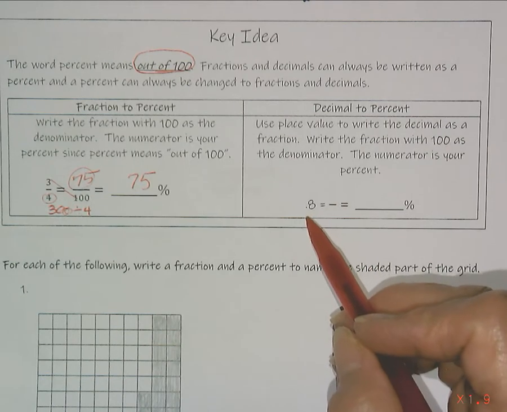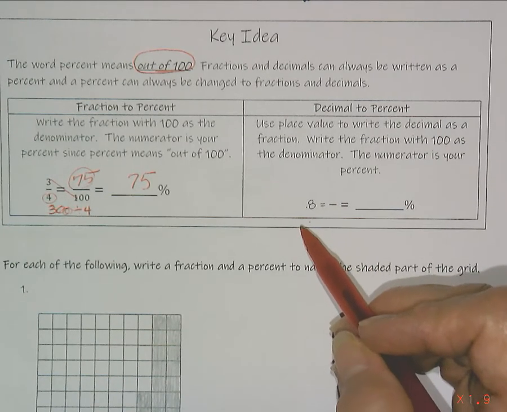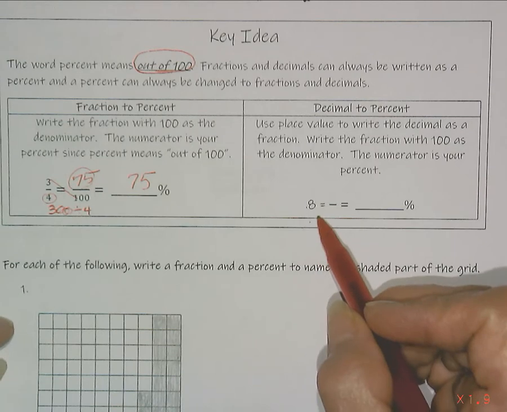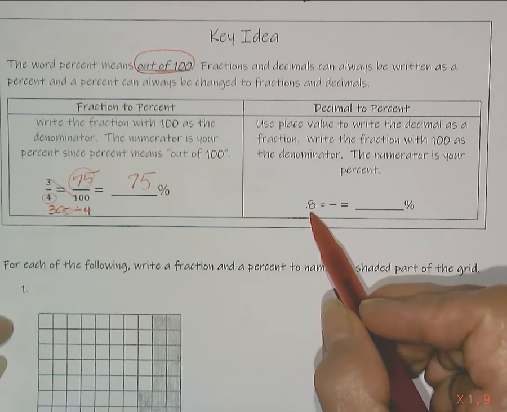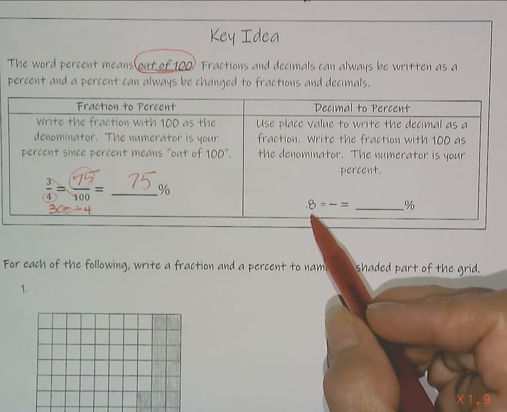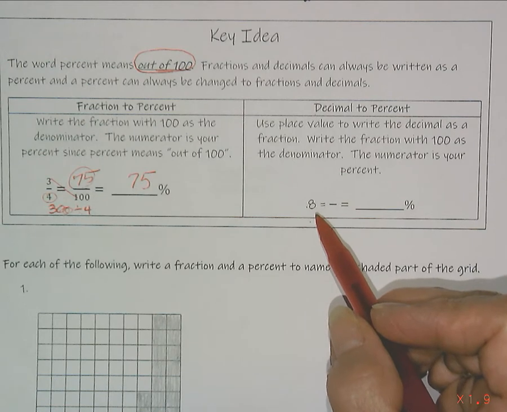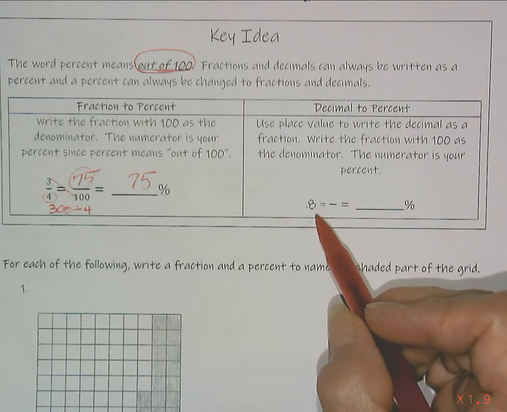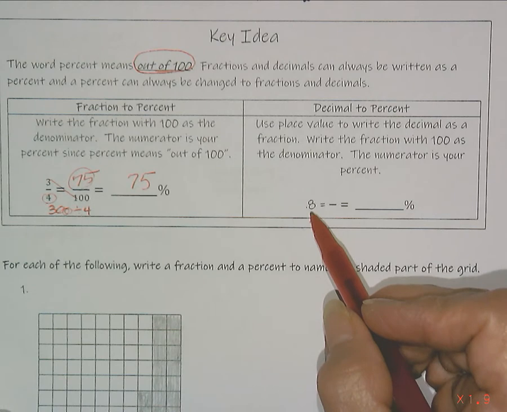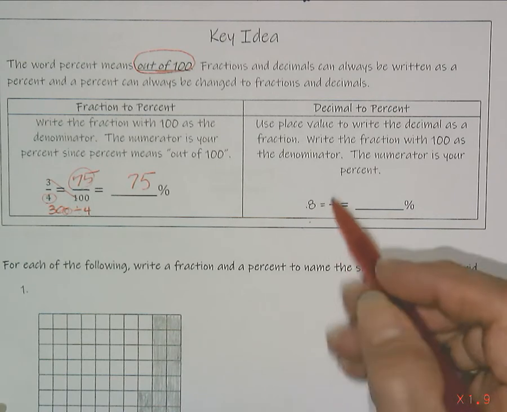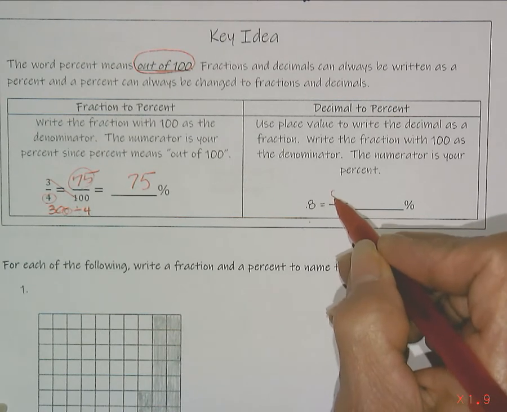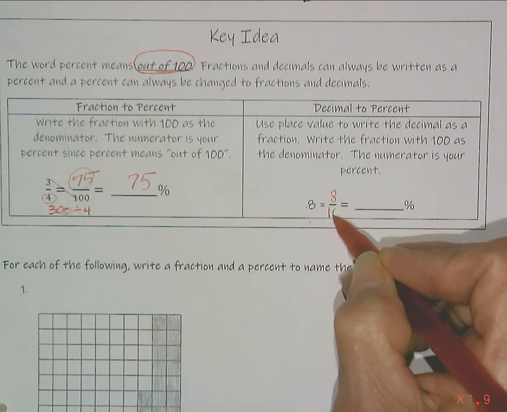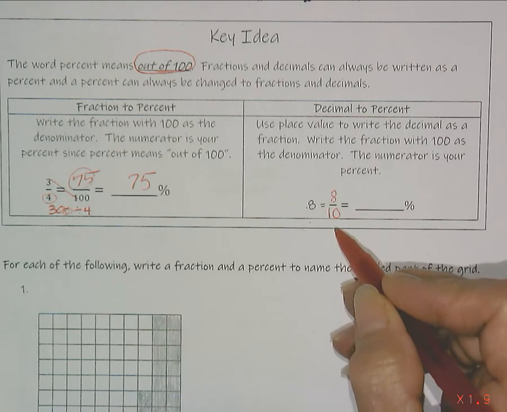So how would a mathematician read 0.8? They wouldn't read it 0.8. You remember the place value chart that we memorized last year? This is one place after the decimal. So this is 8 what? 8 tenths.